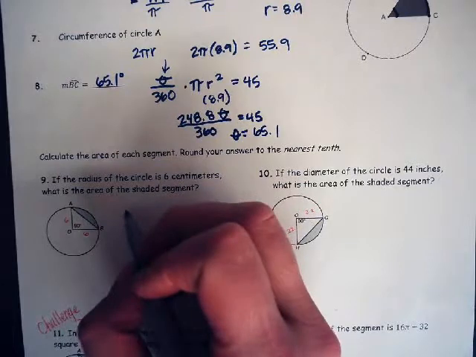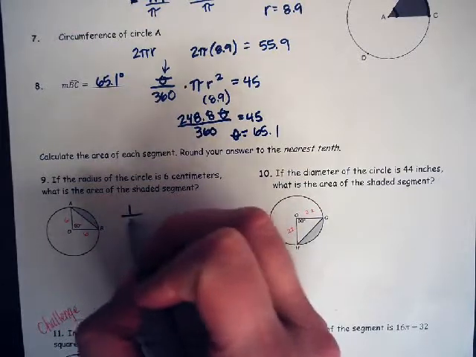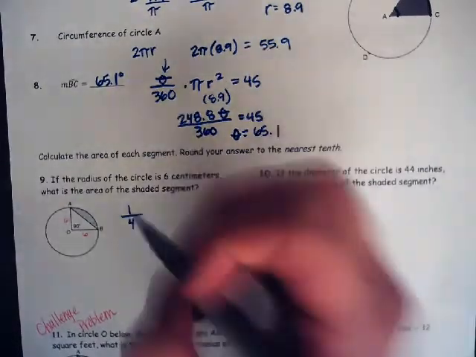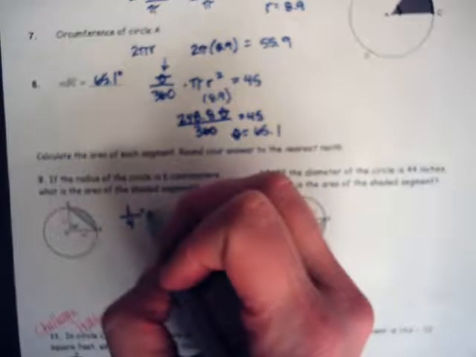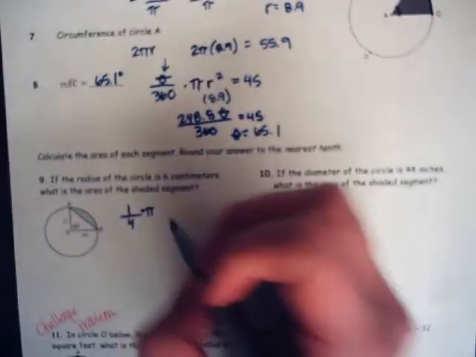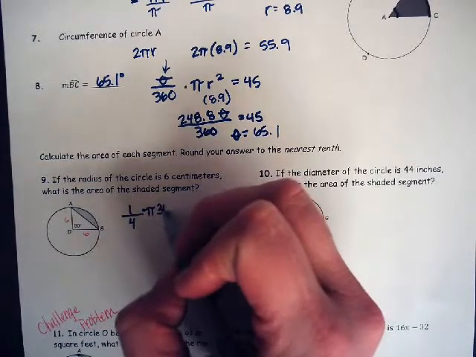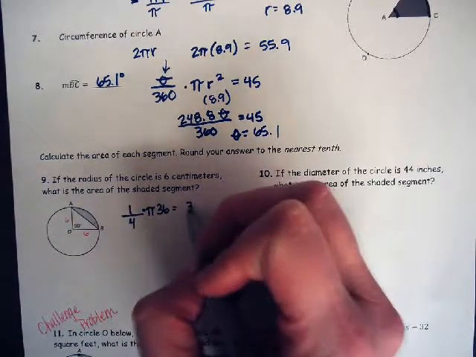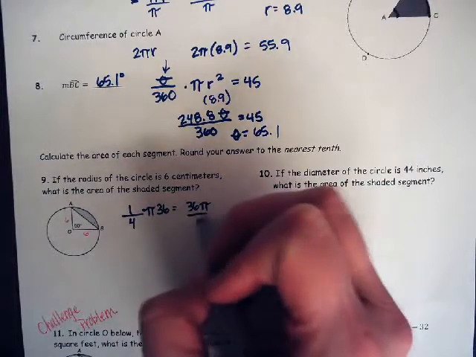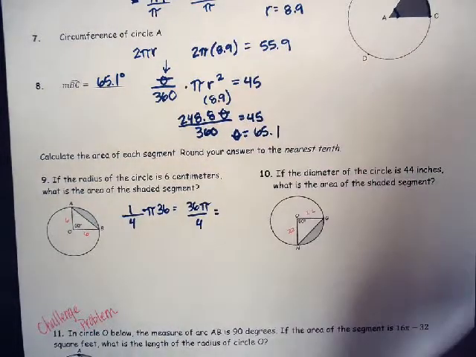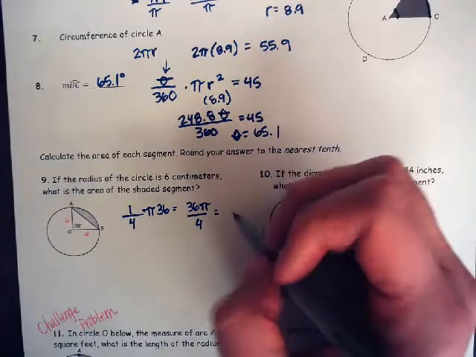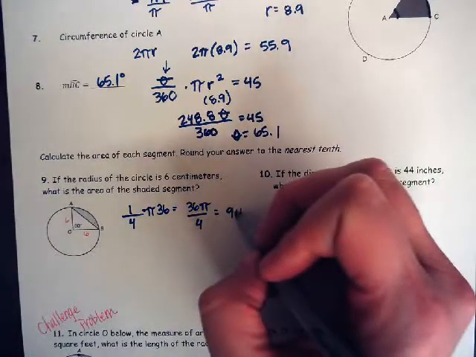So the area of the sector would be 90 over 360, which reduces to 1/4, times pi times the radius squared, and the radius is 6, so it'd be pi times 6 squared, which is 36. So this reduces to 36 pi over 4, which if I leave my answer in terms of pi is going to be 9 pi.